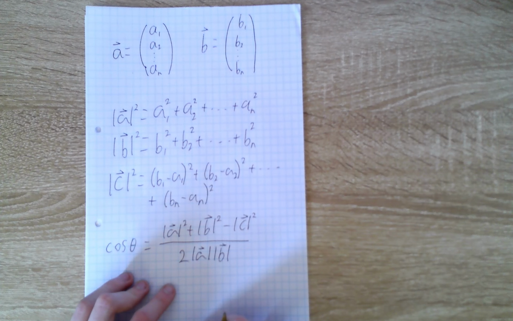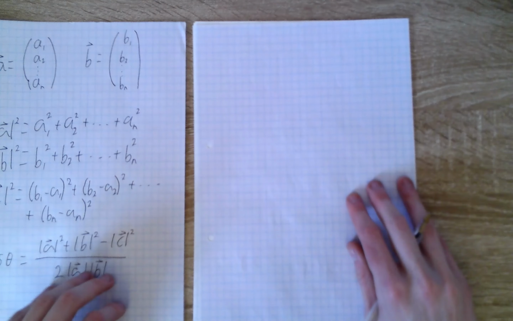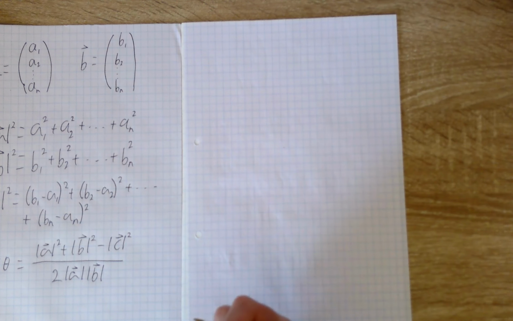And so from the numerator of this expression, we can see that the corresponding terms are just going to cancel out.